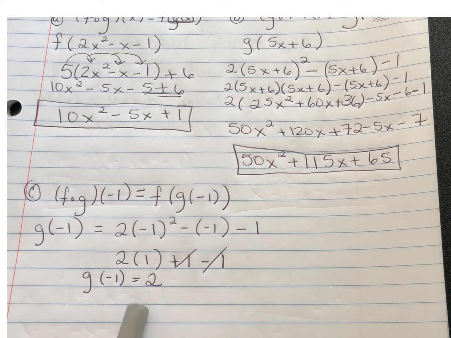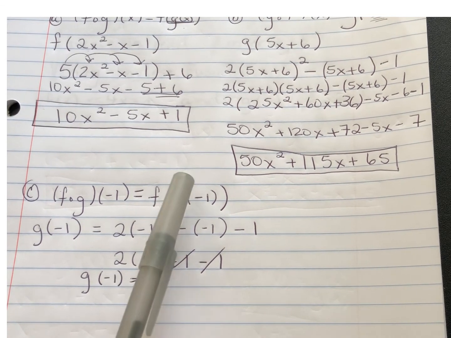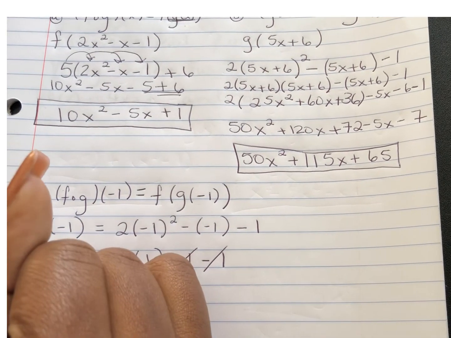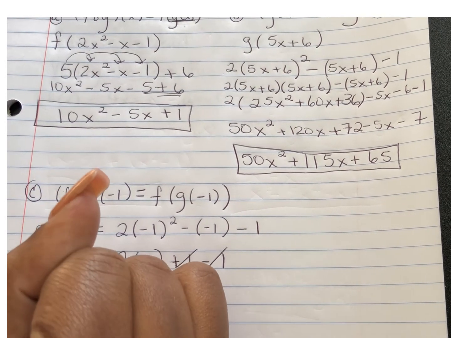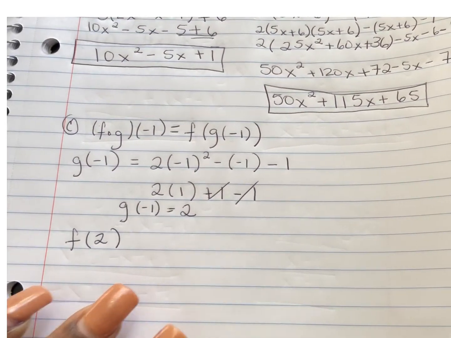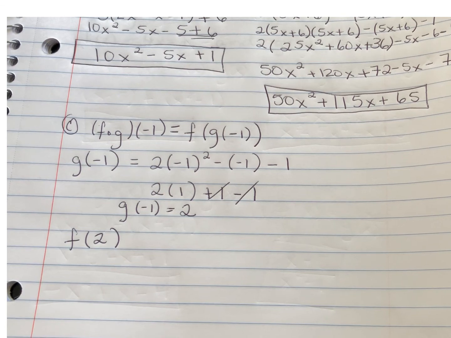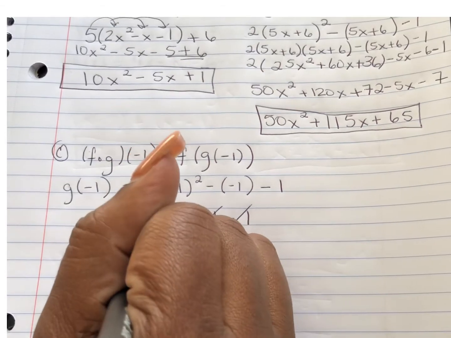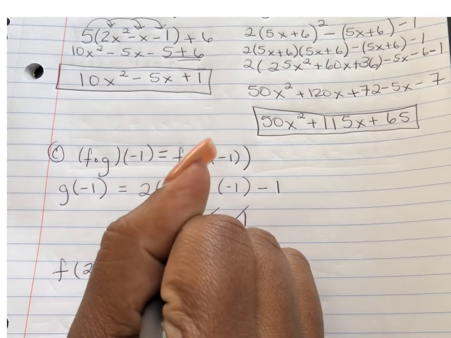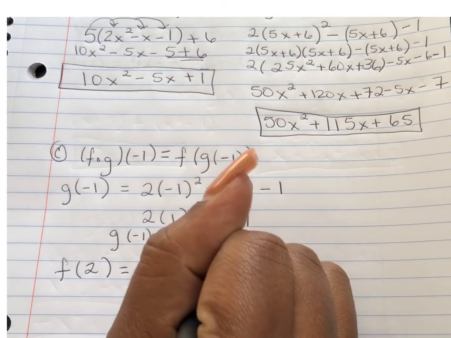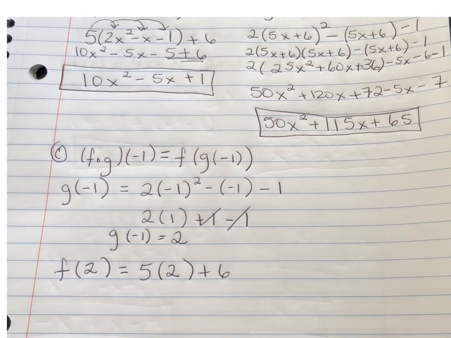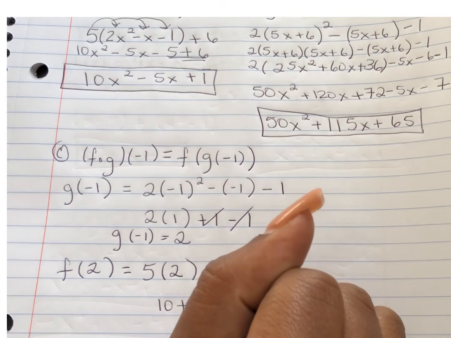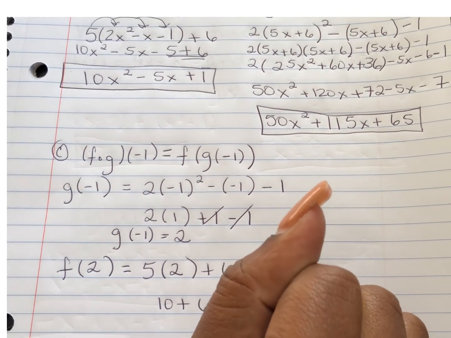Now that I found g of negative 1, I'm going to replace it with what it's equal to. Instead of writing g of negative 1, I'm going to write f of 2. Now let's take a look at the function f, which is 5x plus 6. Everywhere I see an x, I'm going to plug in the number 2. And we get 10 plus 6, which is 16.